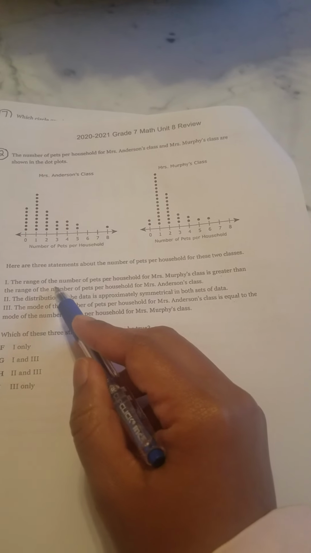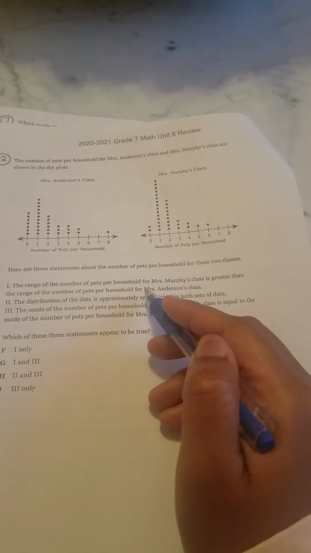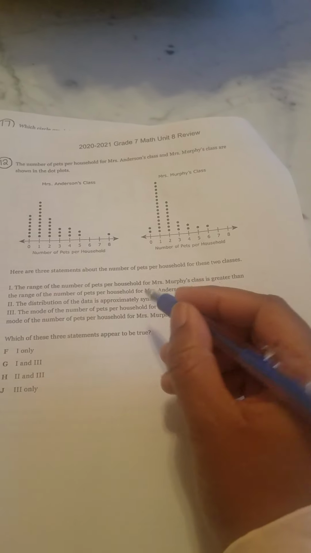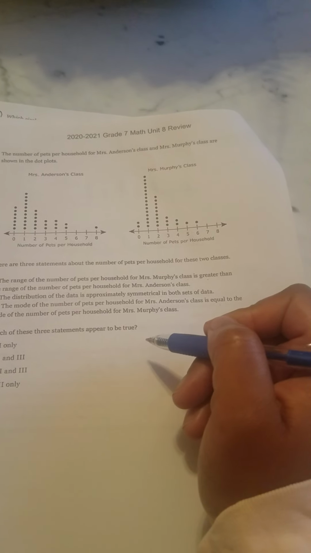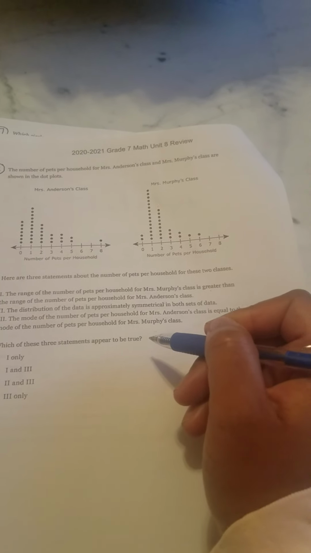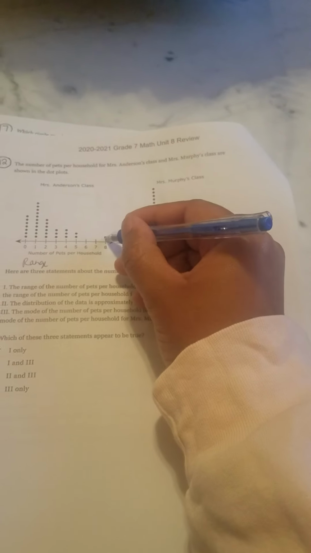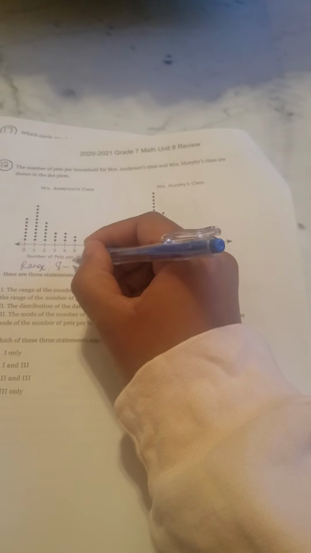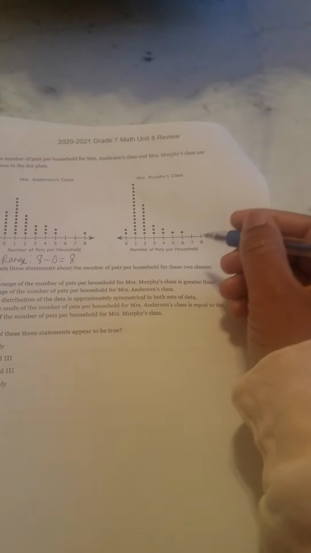Okay, so this one says the range of the number of pets per household for Mrs. Murphy's class is greater than the range for Mrs. Anderson's class. So remember, the range is the highest number minus the smallest number. And so for the range here for Mrs. Anderson's class, the highest number I have a dot for is 8, and the lowest number I have a dot for is 0.